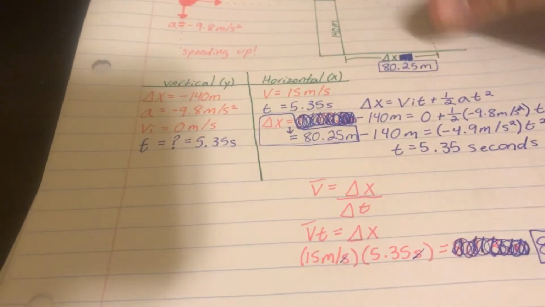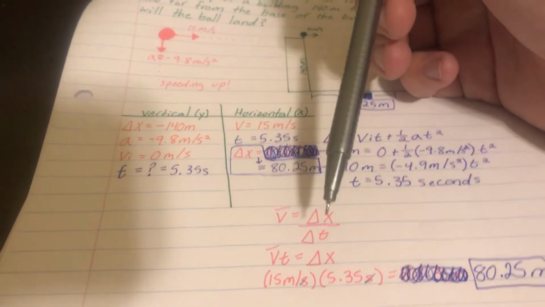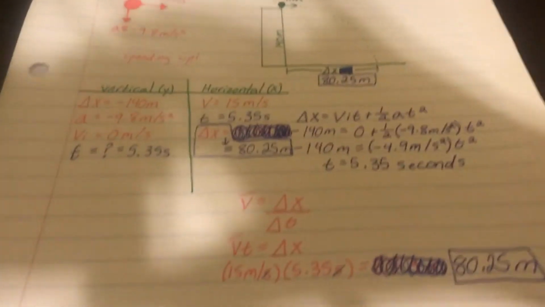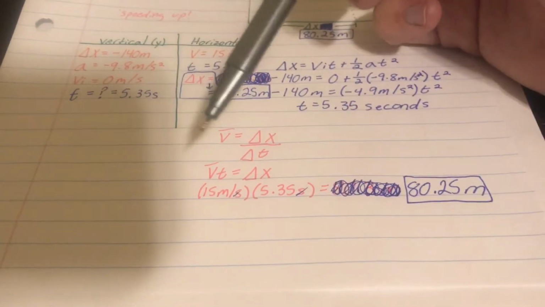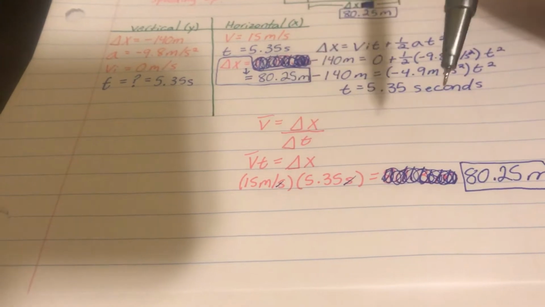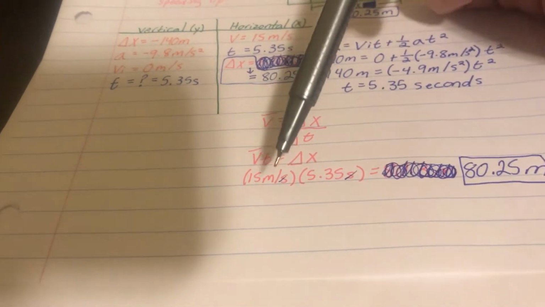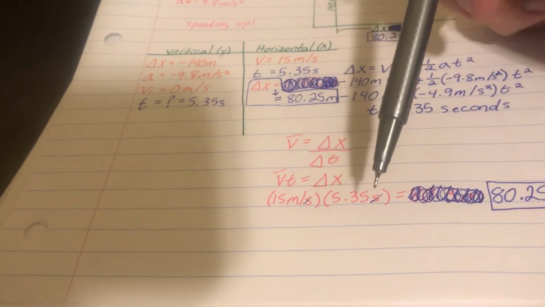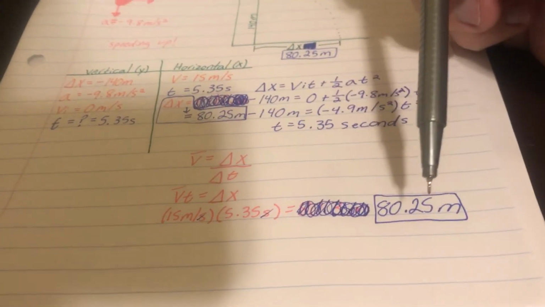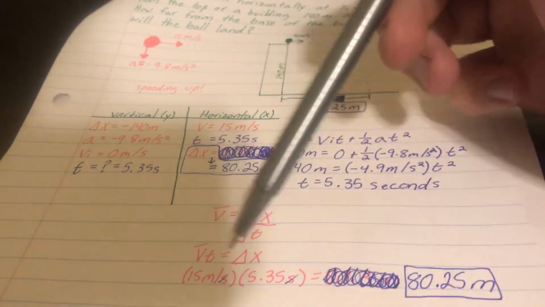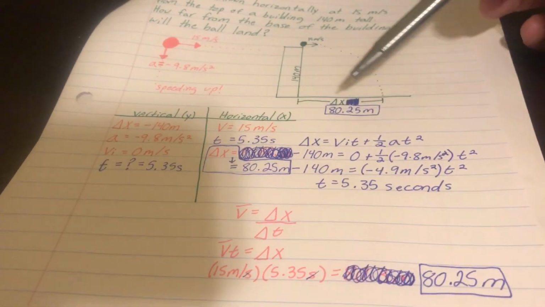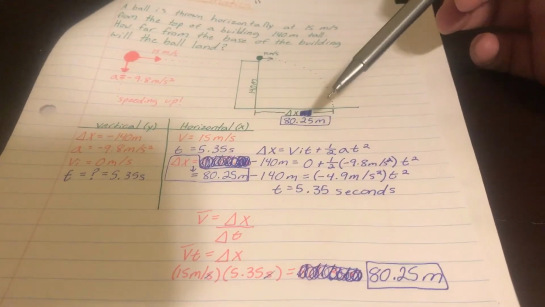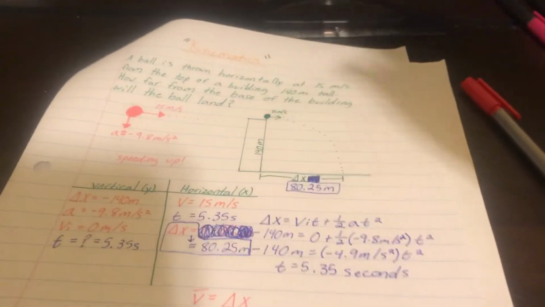Then I took this equation, velocity equals change in x divided by change in time, and I solved for change of x. So for my velocity I put 15 meters per second. For my time I put 5.35 seconds, and that left me with 80.25 meters. Seconds cancel out. So this is the distance that the ball will land in the x direction, 80.25 meters. And that's my kinematics reassessment.